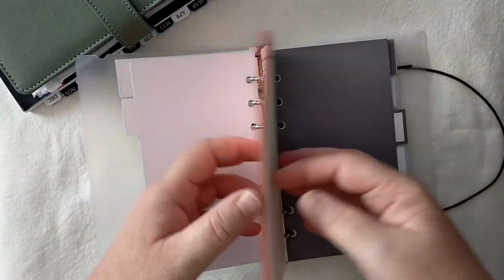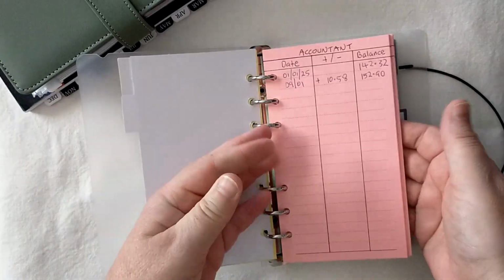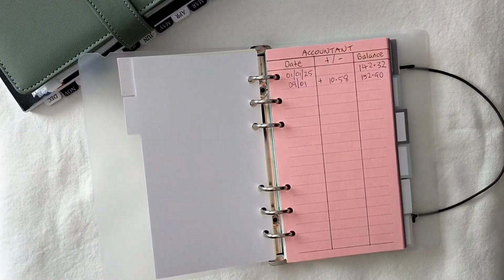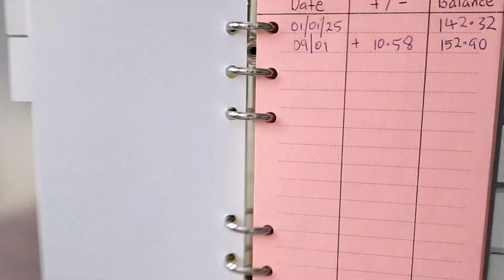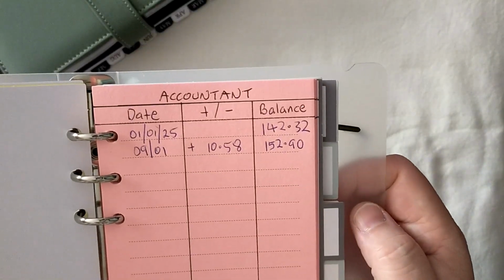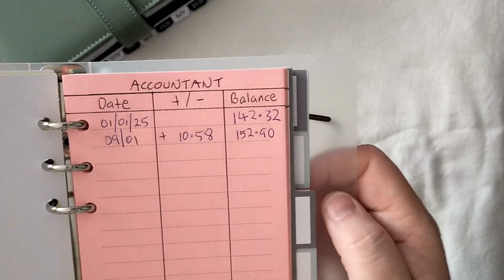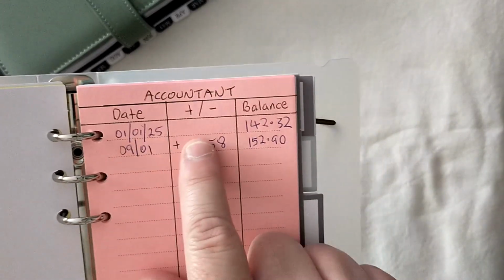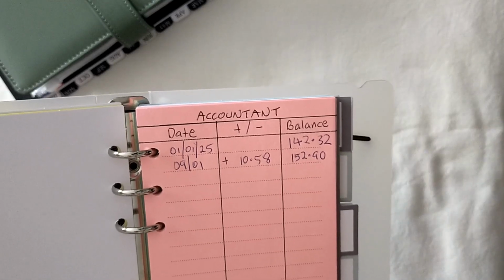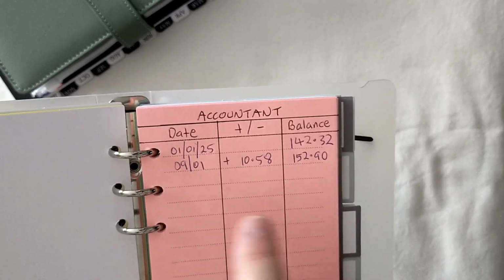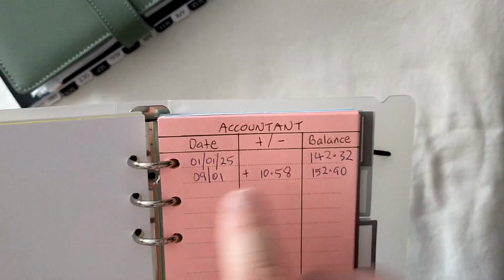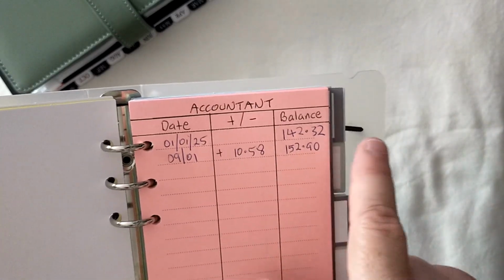So every sinking fund has a sheet of paper, so as you can see I've got quite a lot, and at the start of the year I worked out how much I had in my bank account for each sinking fund, and I've written the balance down on this sheet of paper. So then when I get paid each fortnight, I will write down how much I've allocated for each particular sinking fund and just make a note of it so I know how much I've got.